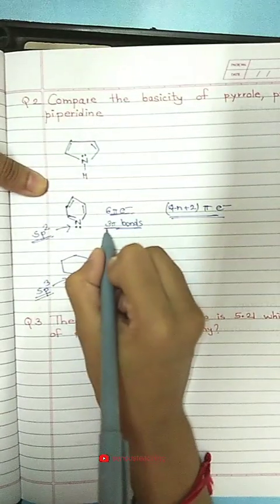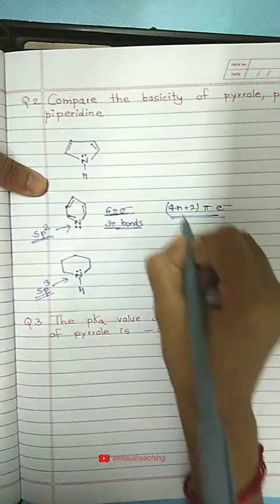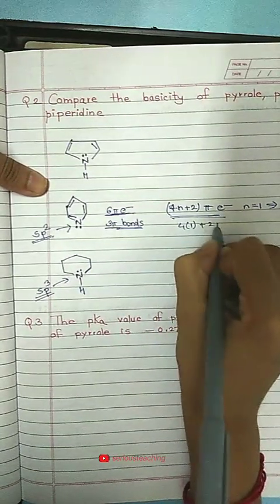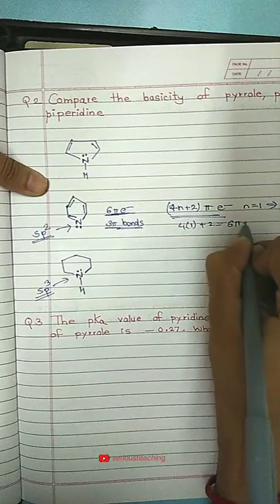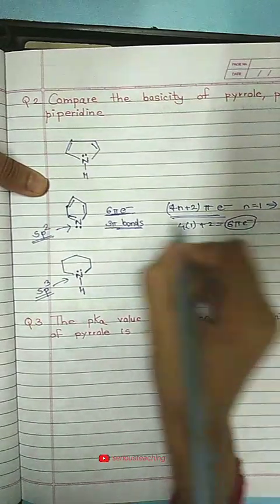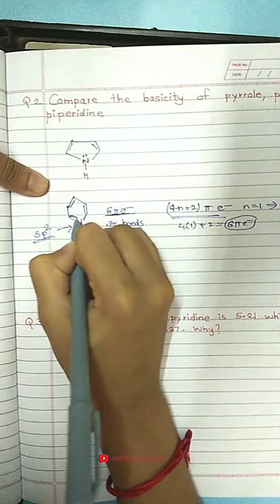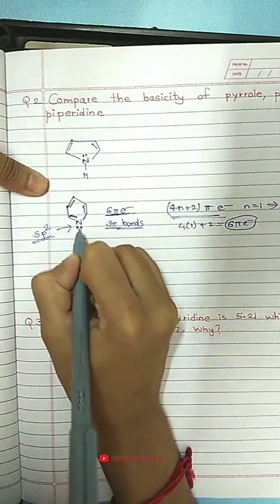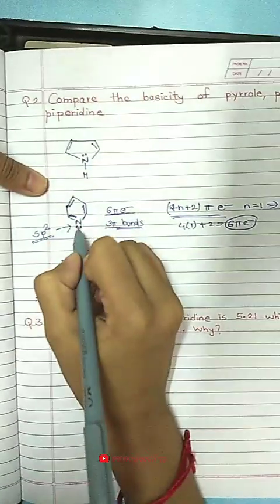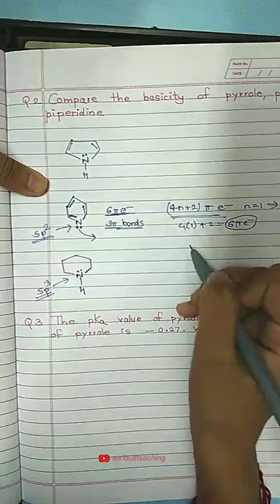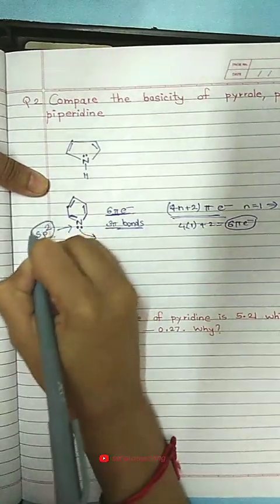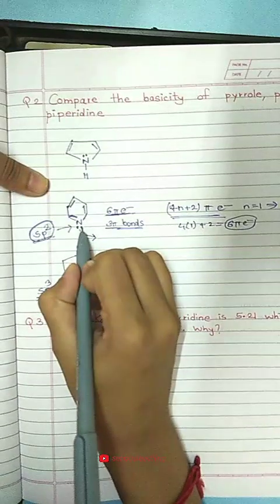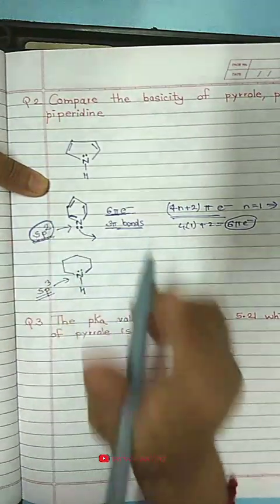Therefore, here 6 pi electrons are there. If we put n equal to 1, what will be the value? 4 into 1 plus 2, that is 4 plus 2, 6 pi electrons. So whenever 6 pi electrons are present in a compound, it is aromatic. Here, due to these pi bonds, pyridine is already aromatic. Therefore, the lone pair of electrons is not in conjugation, which means it can be easily donated. But remember the condition here: the nitrogen is sp2 hybridized.